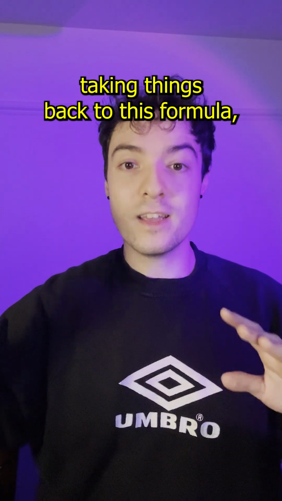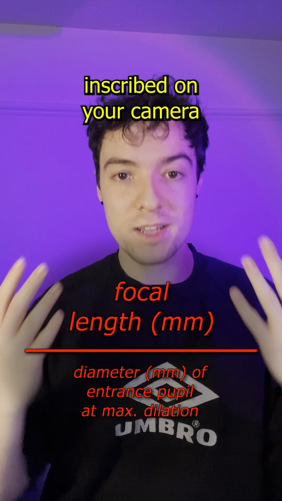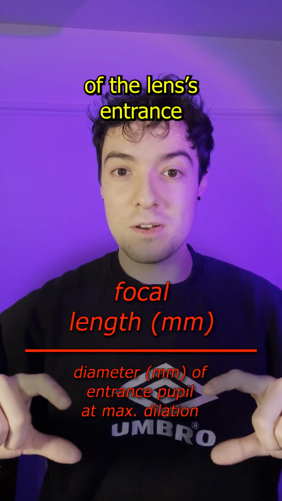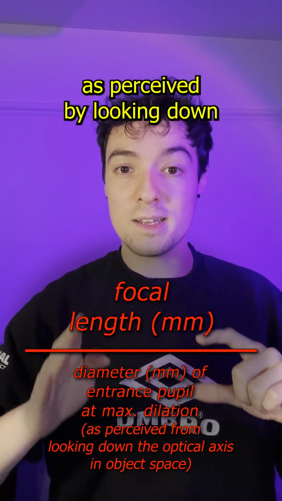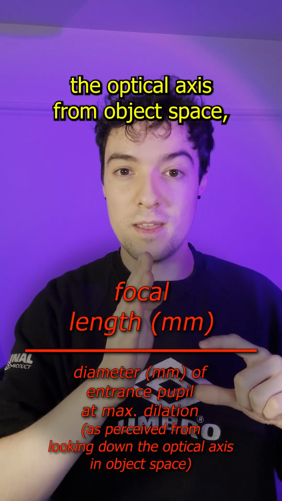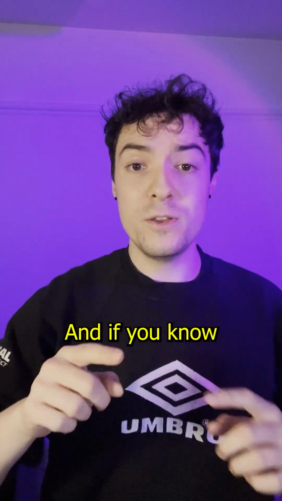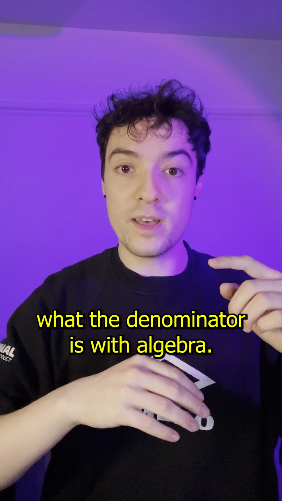In conclusion, taking things back to this formula, the F number you will find inscribed on your camera lens is its focal length divided by the diameter of the lens's entrance pupil when it's at its most dilated, as perceived by looking down the optical axis from object space. Which is quite a mouthful, so let's just call it D. And if you know any two elements of this formula, which should be provided by the lens manufacturer, you can work out what the denominator is with algebra.